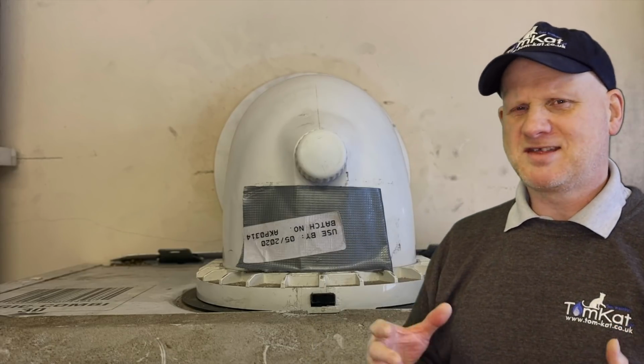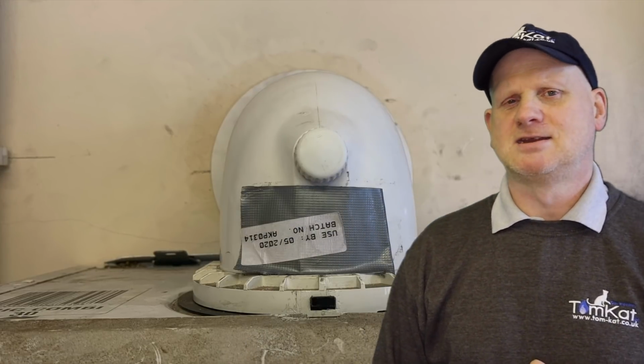Now, we've done a few tests here on when the cap's been missing, and the maximum CO we could ever get coming into the room was 3 parts per million. We couldn't get anywhere near the 10 parts per million. So that's why they've made it automatically ID, because they've probably done the same thing.